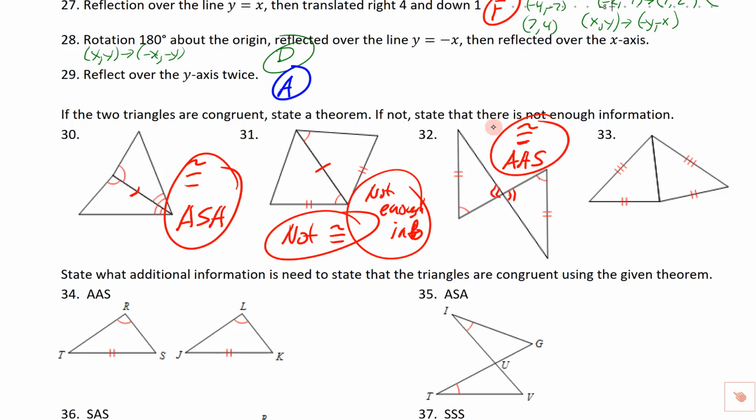And then let's take a look at the last one. And of course, we've got side, side here with the two hatch marks, three hatch marks on that one, so we can put one here. So these would be congruent, and they'd be congruent by side, side, side.